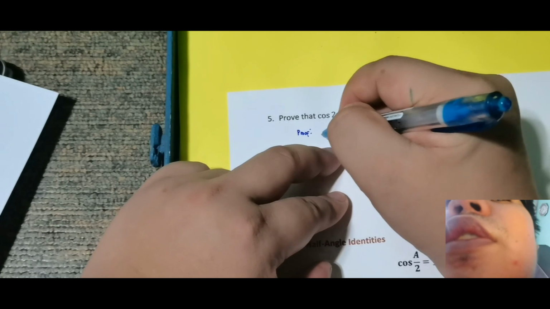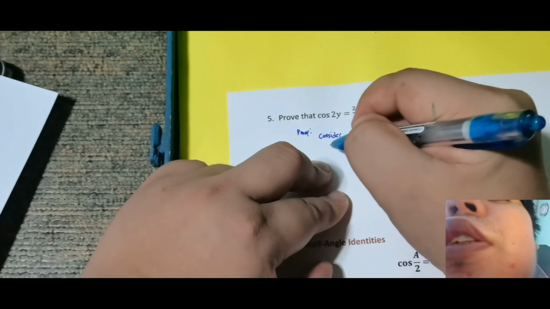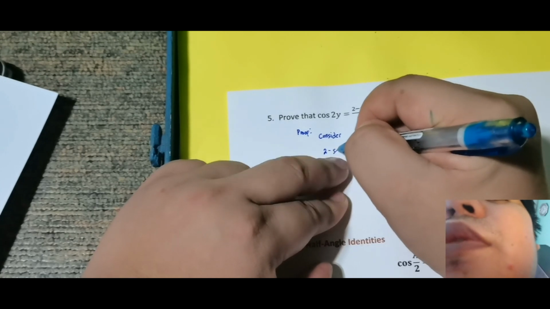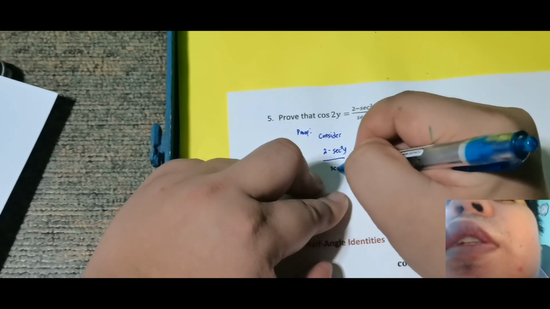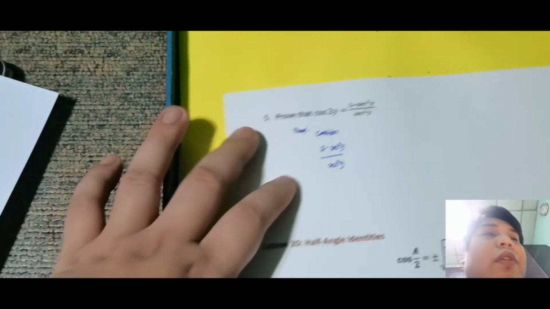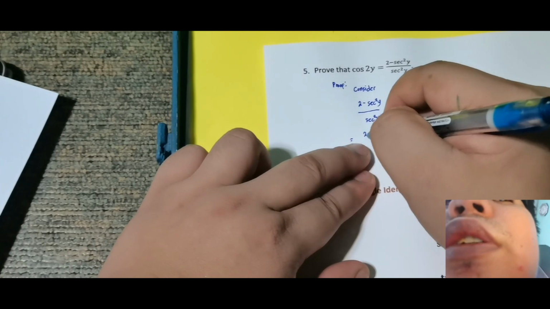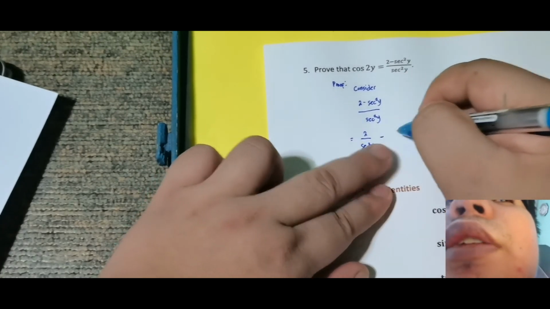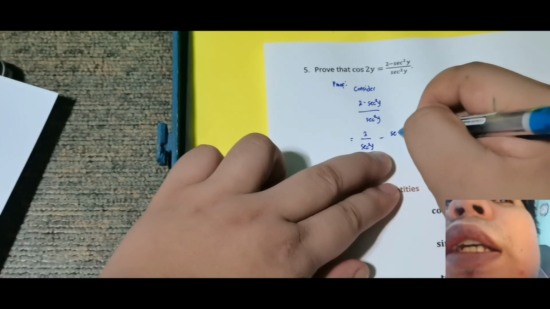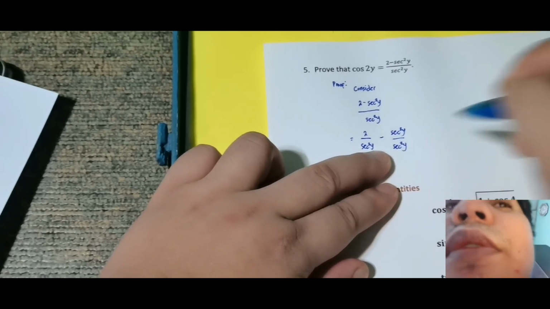Okay, so let us consider si right hand side, which is 2 minus secant squared y over secant squared y. Okay, so ang gagawin ni sir is hahatiin ko siya. So in such a case na ganito siya, 2 over secant squared y minus secant squared y over secant squared y.